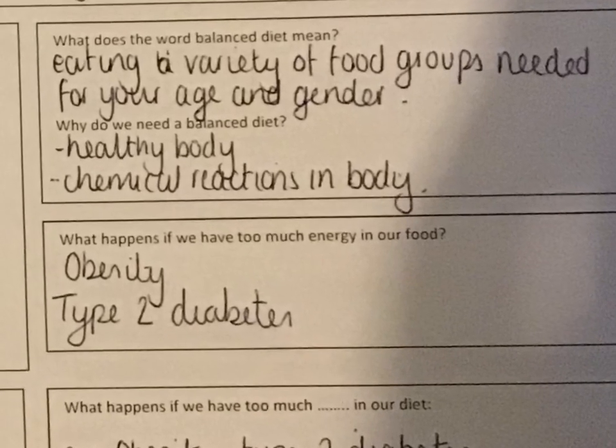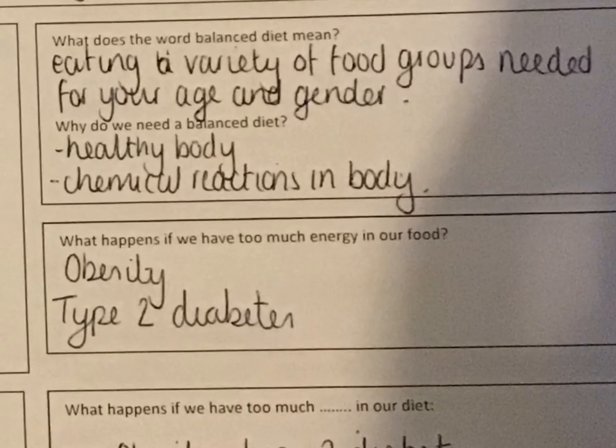Okay, then what happens if we have too much energy in our food, so that's too much sugar? It can lead to obesity and type 2 diabetes. Not type 1, that's where the body doesn't produce insulin. It's type 2 diabetes.